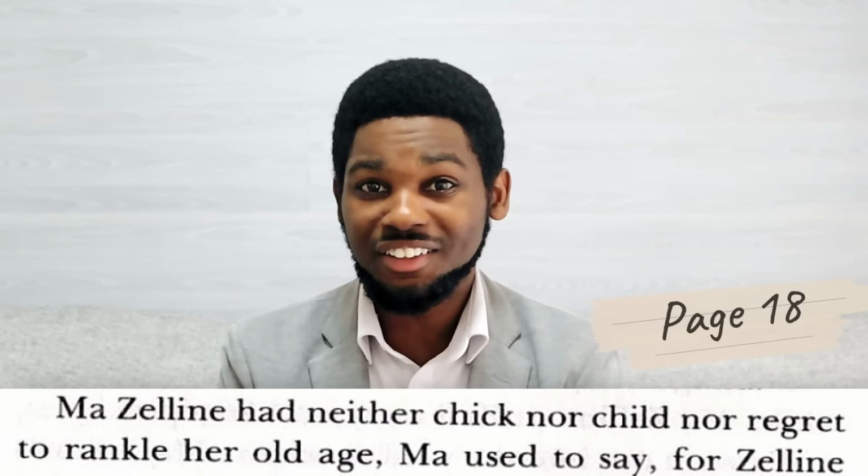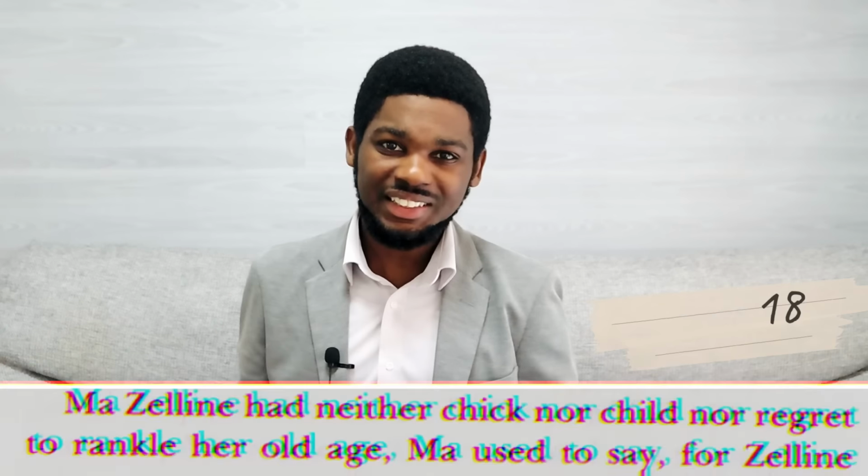After visiting the school, Ma and Lacey visit Ma Zeline. Ma and Ma Zeline chat and laugh, using patois to exclude Lacey from the X-rated conversations. While Ma is a matriarch who has a large family to tend to, Ma Zeline, in Ma's words, has "neither chick nor child nor regret to rankle her old age." Ma Zeline is an atypical woman, one who does not subscribe to the role of rearing children and serving a man. More on that when we get to the section on characters.